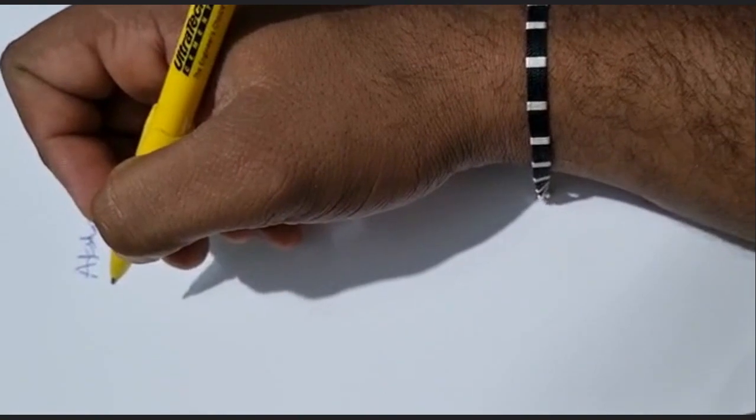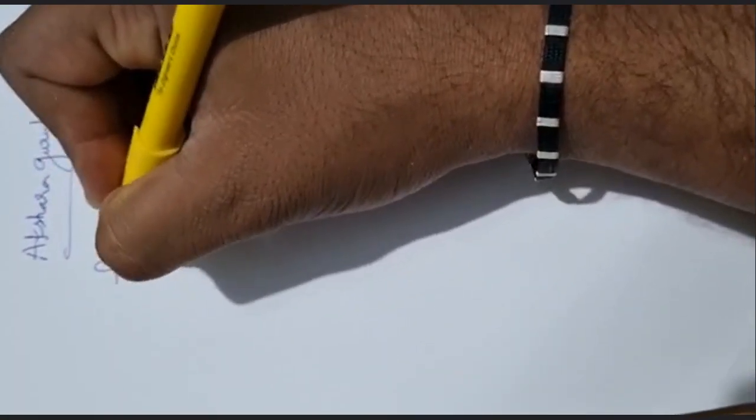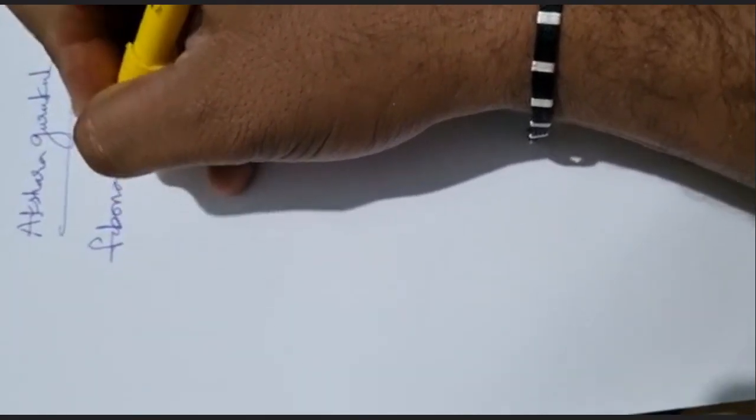Hi students, today I'll talk about the next program, which is called the Fibonacci number. Okay, so what is a Fibonacci number?